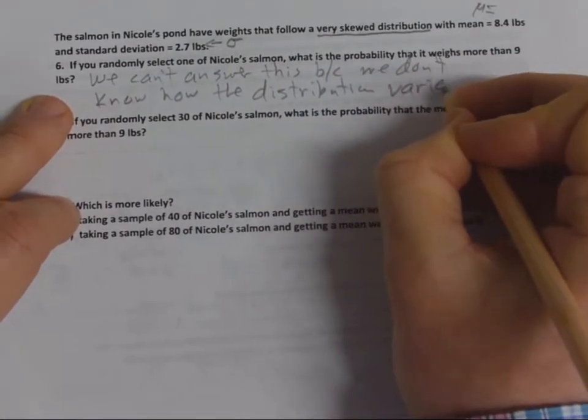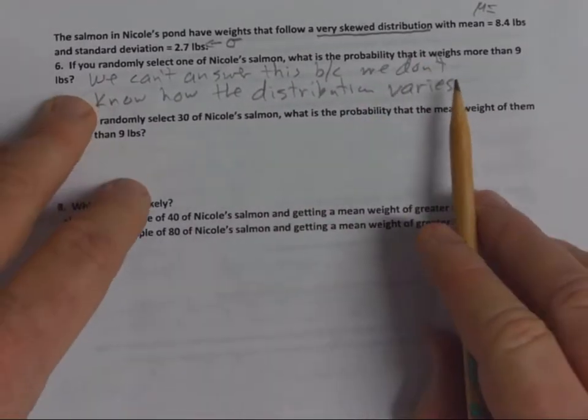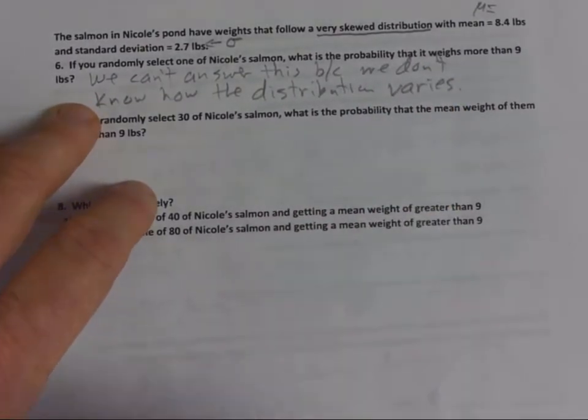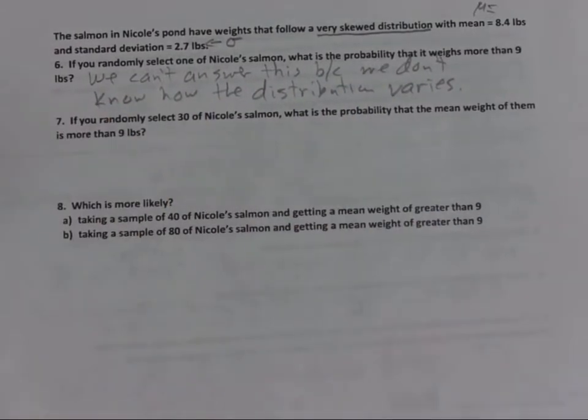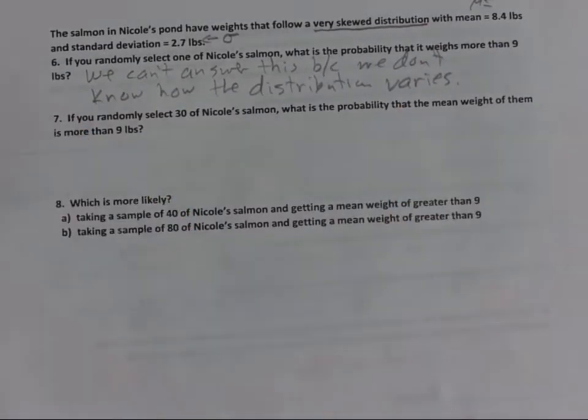We don't have a sampling distribution here. It didn't say we took a sample of size 30 or something like that, which would ensure normality. It just says we're taking one of them. So we don't know how the population is varying, so we don't have normality.